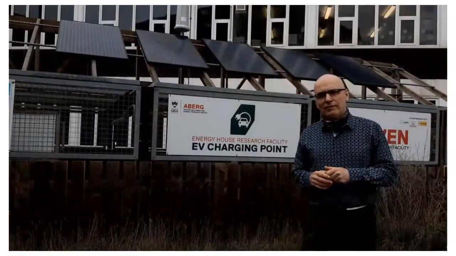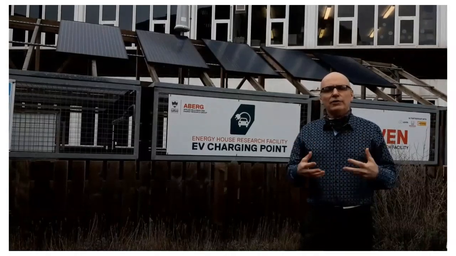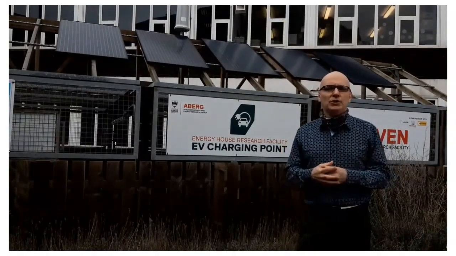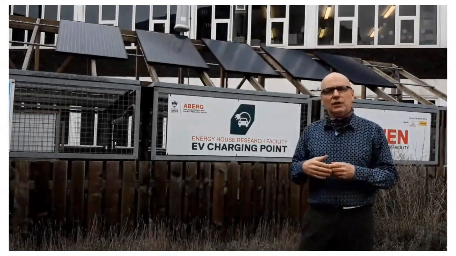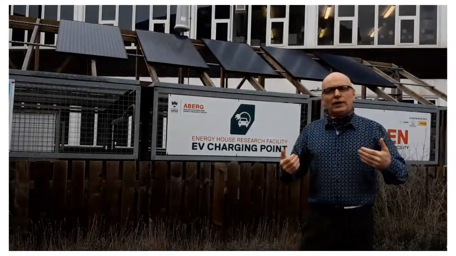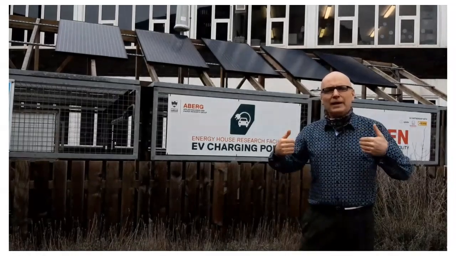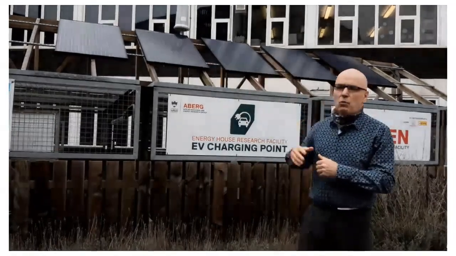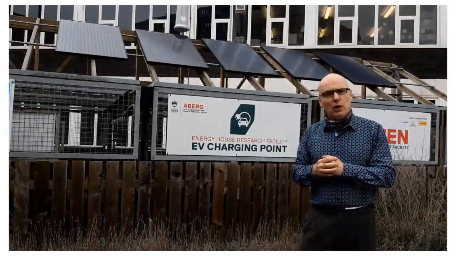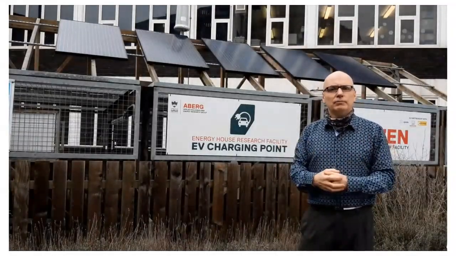This is another one of our facilities. The electric vehicle will become part of everybody's home in years to come. So at this test facility, we can look at taking the electricity from the vehicle back into the home or into the grid, and see what impact solar panels will have on the charging.